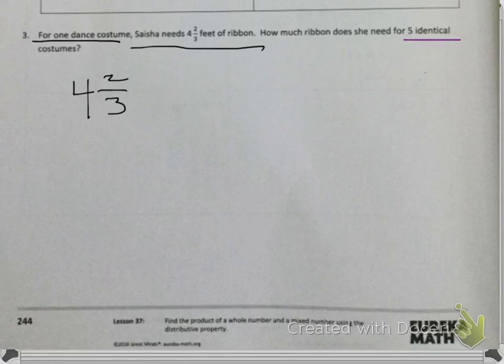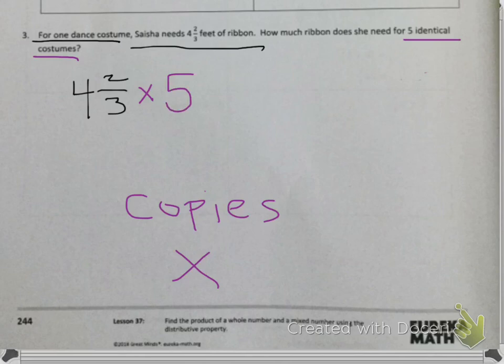So that identical is telling me that we're going to have copies. And whenever we have copies of something, we are using multiplication. So if we have identical costumes, that means a synonym would be to copy, copies, and that can be multiplication. So I'm going to be multiplying this by 5. So 4 2/3 times 5. I'd like for you to use the distributive property in order to solve. Pause this video, and I want you to solve this on your own today, and then show me your work.